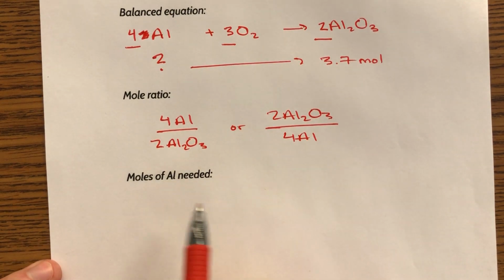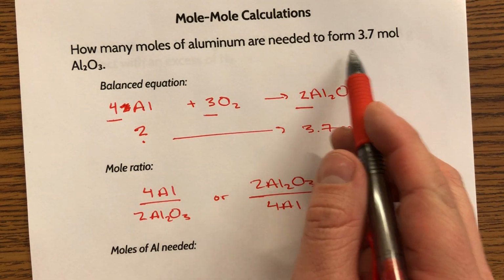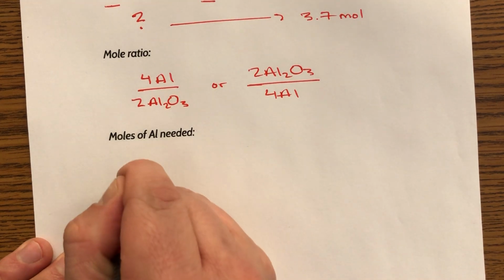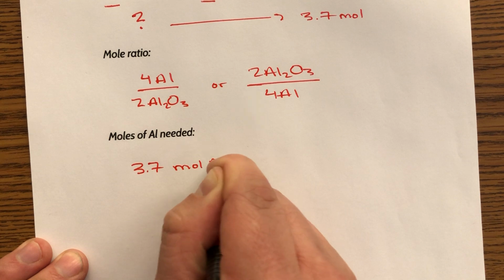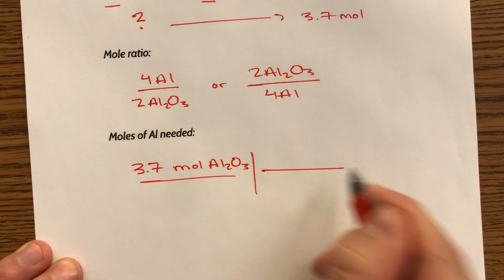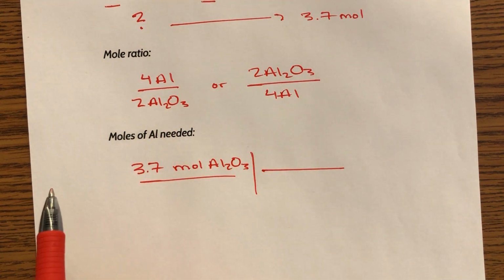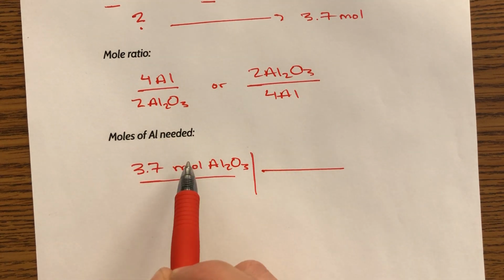Now we're going to use one of these ratios in order to figure out our problem. So what's our given amount? 3.7 moles of aluminum oxide. So I'll write that here: we have 3.7 moles of aluminum oxide. Now, if we're doing our picket fence, which ratio should we use? This one or this one? Well, we should use this one because we want to cancel our moles on the bottom here.